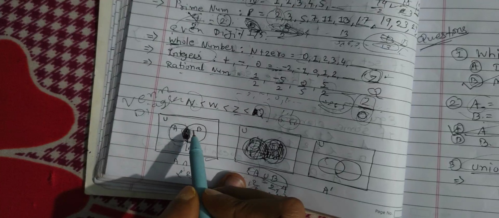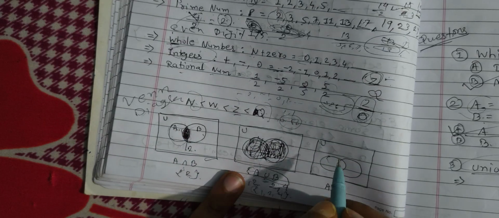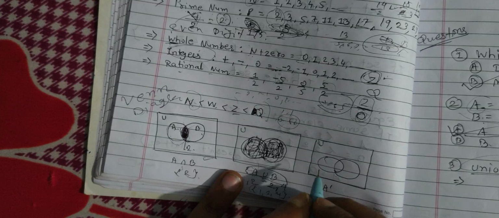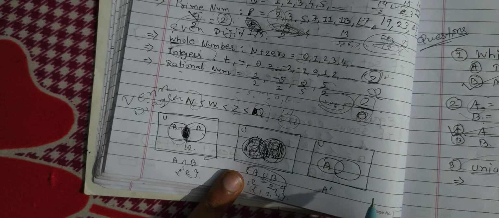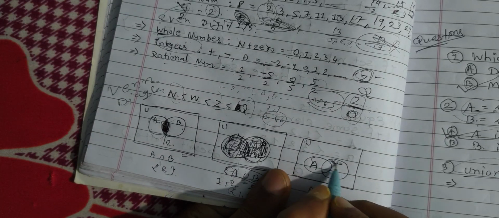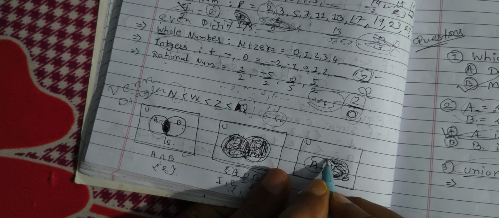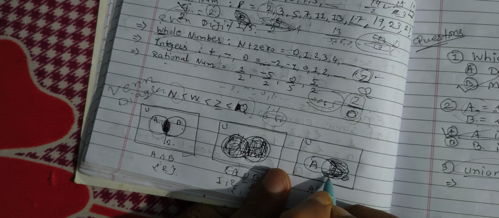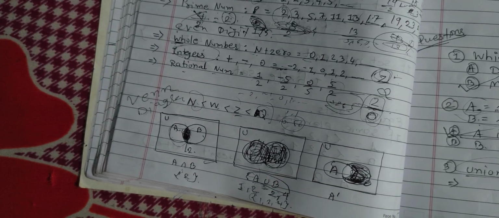We had given them here A and B. This was also A and B, but in this case A dash. So if A is here, then A dash will be this one, which does not come inside A. You got that? Easy.